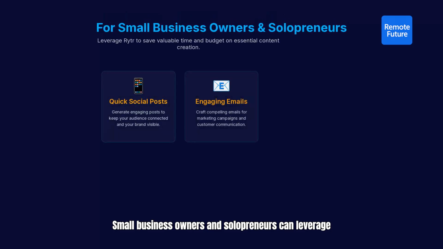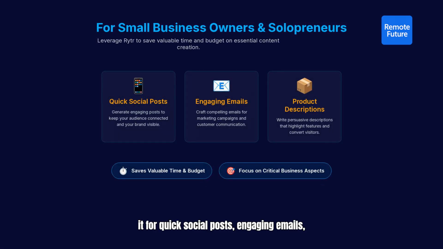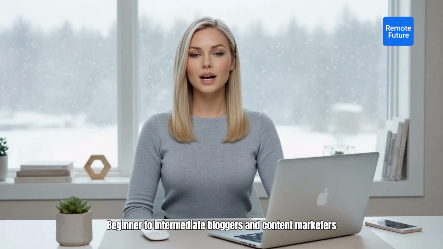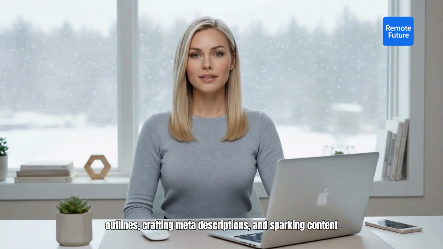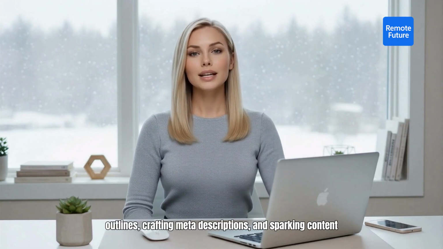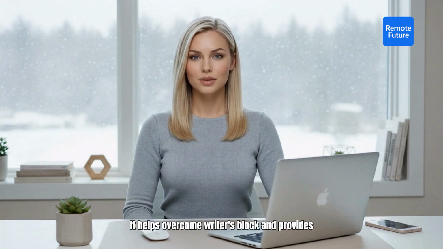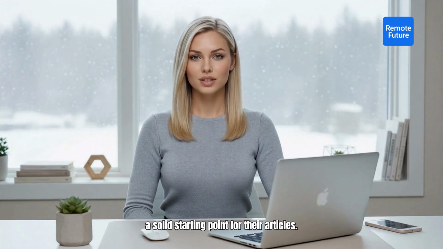Small business owners and solopreneurs can leverage it for quick social posts, engaging emails, and compelling product descriptions, saving valuable time and budget. This allows them to focus on other critical aspects of their business. Beginner to intermediate bloggers and content marketers will find it useful for generating blog outlines, crafting meta descriptions, and sparking content ideation. It helps overcome writer's block and provides a solid starting point for their articles.